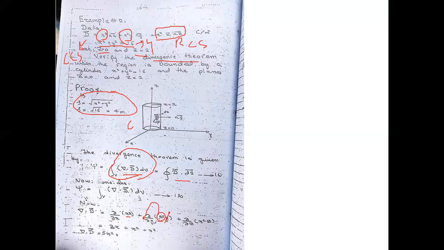So partial over partial y of y will be equal to 1, and we will be left with x square only. Again the x square will be moved outside the partial, because it will act as a constant for z. So x square, partial z of z.